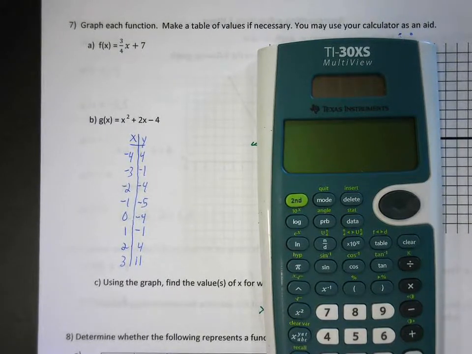Okay, in this video we're going to look at graphing functions, looking at functions in tables of values, and working with functions in different ways. It's kind of an extension of the definition of a function and working with functions in an equation.